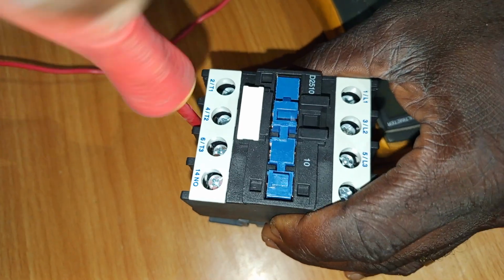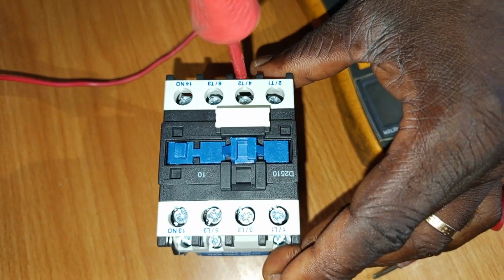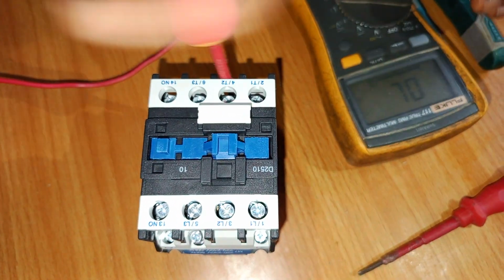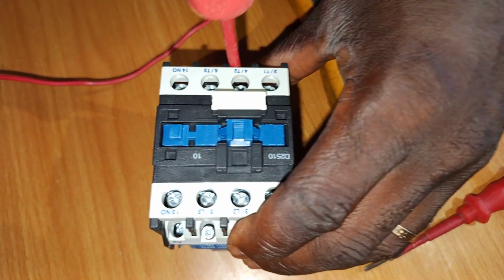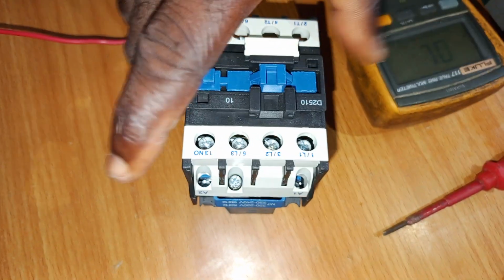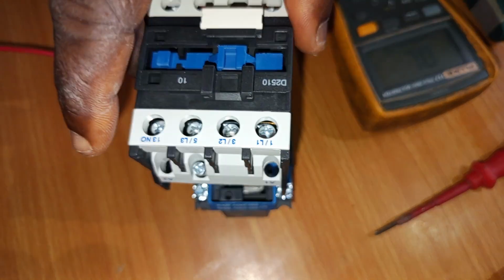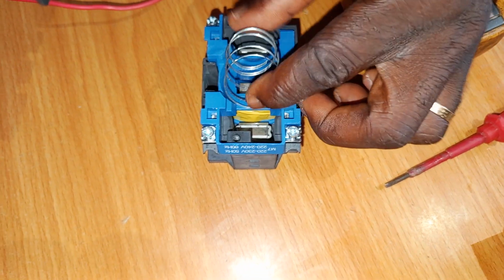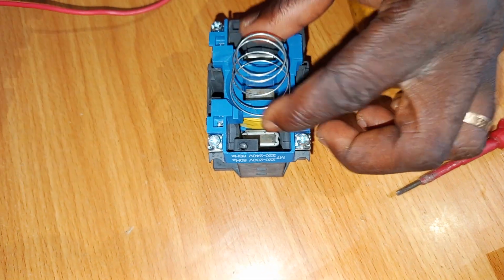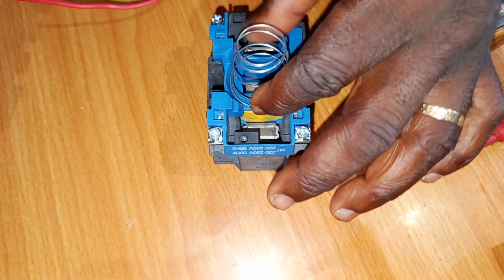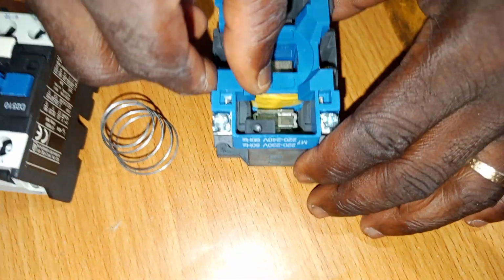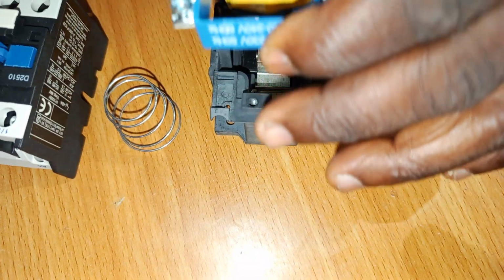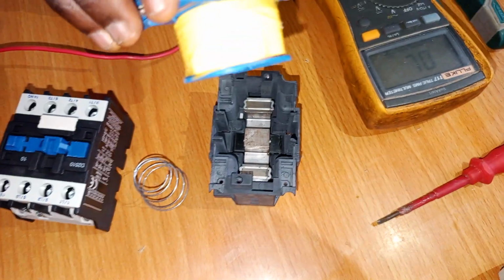So just take your star screwdriver. Remove it gently. You can see, just remove it gently. There's a spring on it. Just take it gently. You can see how it is. So remove it gently. This is your coil. This is what you will take to market.